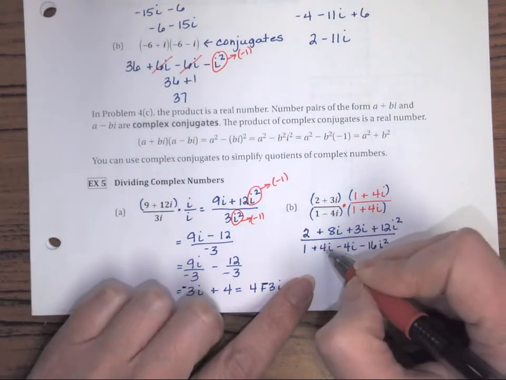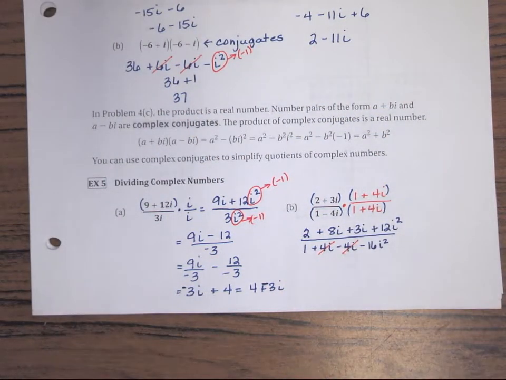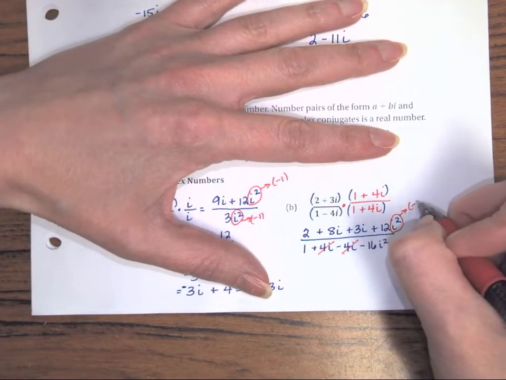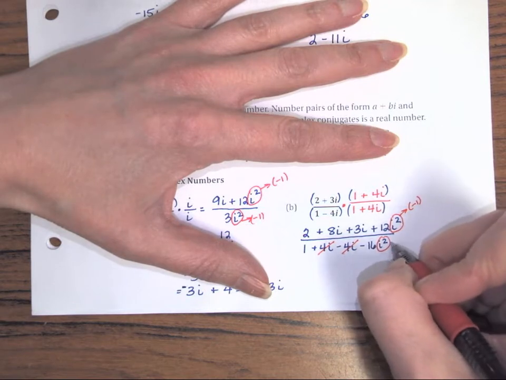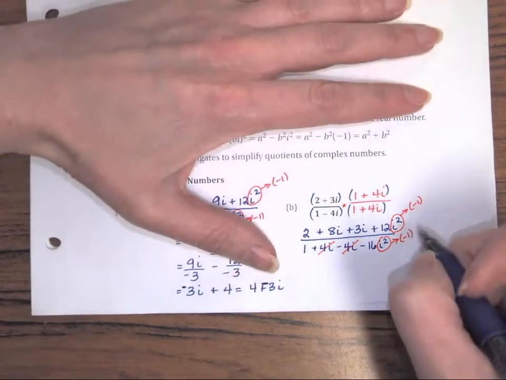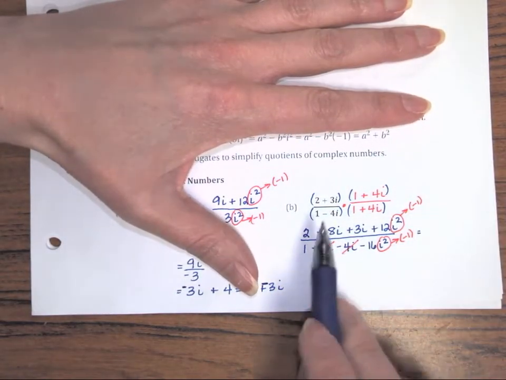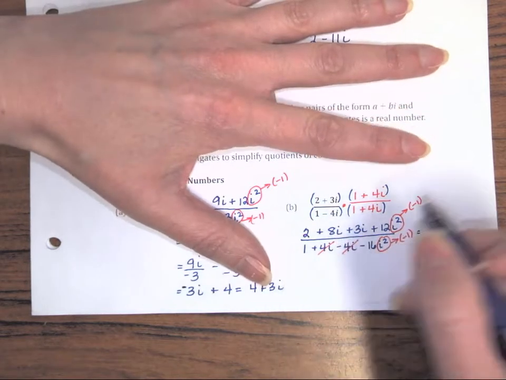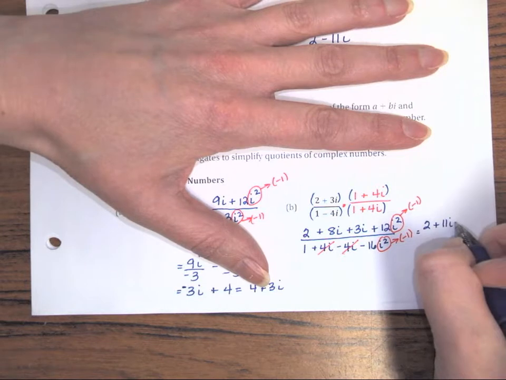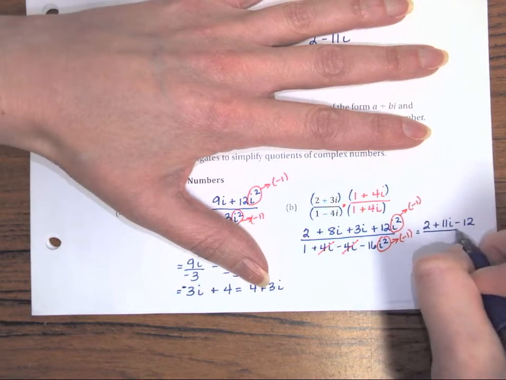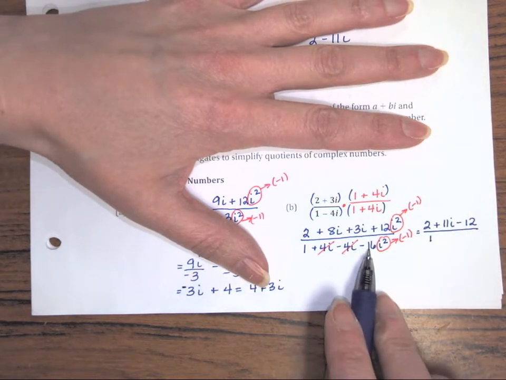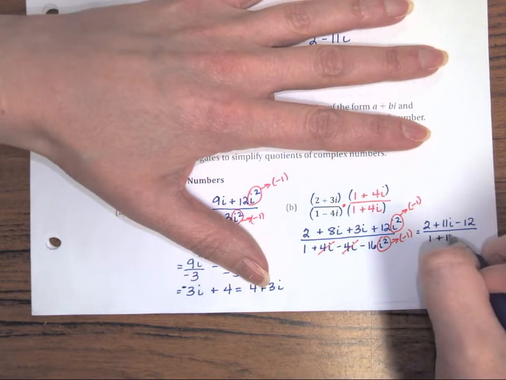Now, you would agree that down here, these are going to cancel each other, right? And this i squared becomes a negative 1, and this i squared becomes a negative 1. Okay? So here's what we're going to have in our next step. Would you agree 8i and 3i is 11i, right? So 2 plus 11i minus 12 over 1, and then negative 16 times negative 1 is plus 16, right?